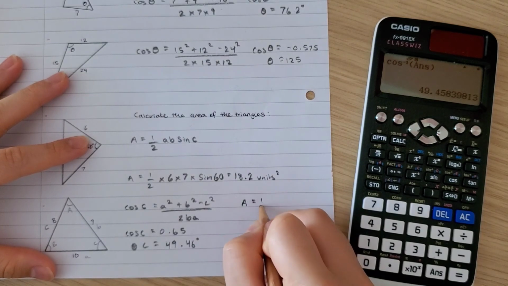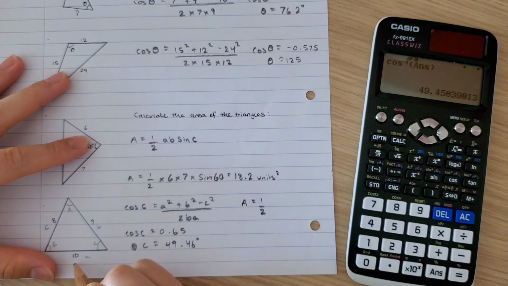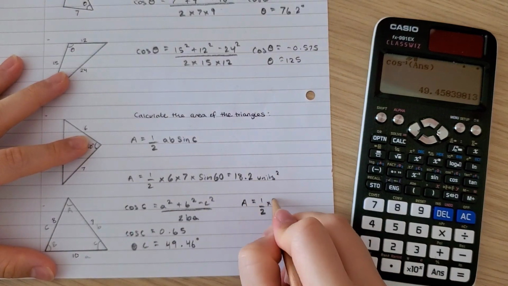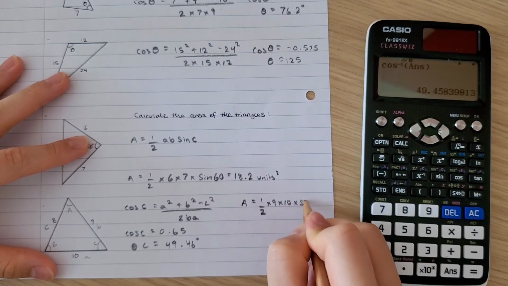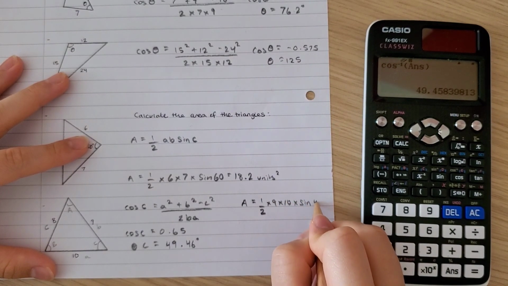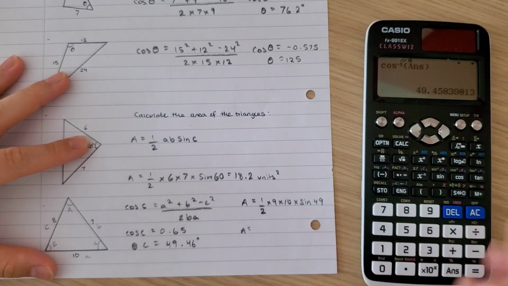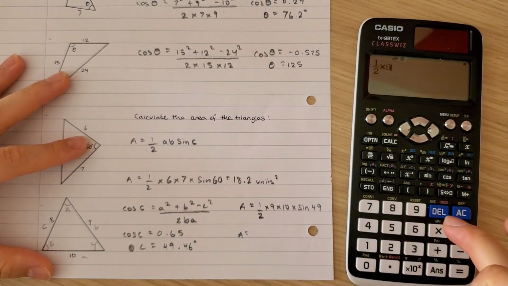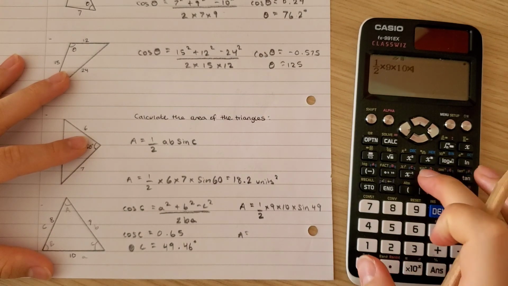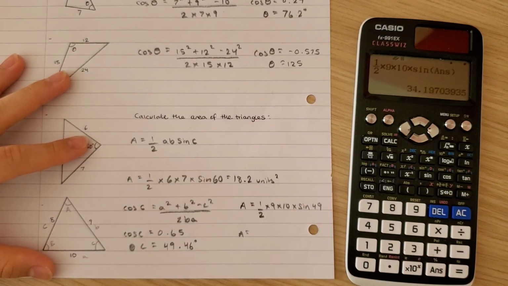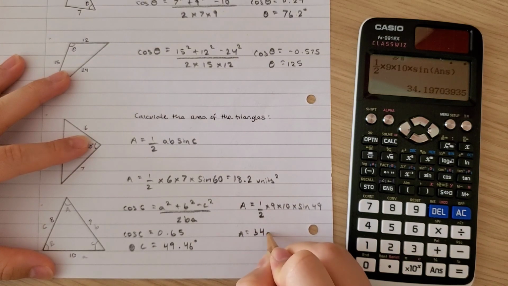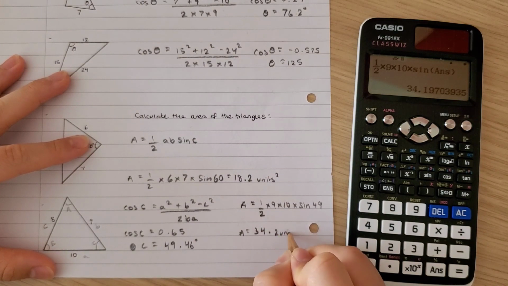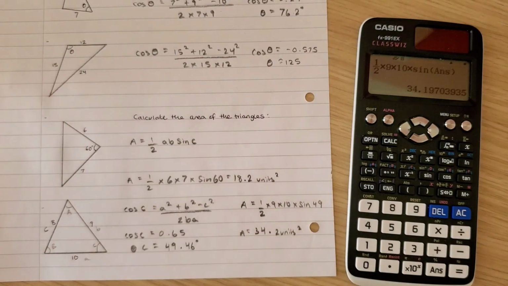Now that we have this angle, we can use half AB sine C to get the area. So you have area equals a half A times B, so 9 times 10, times sine C, which is 49. So plugging that in, we have half times 9 times 10 times sine of the angle, which just gives us 34.2 units squared. And that's it.